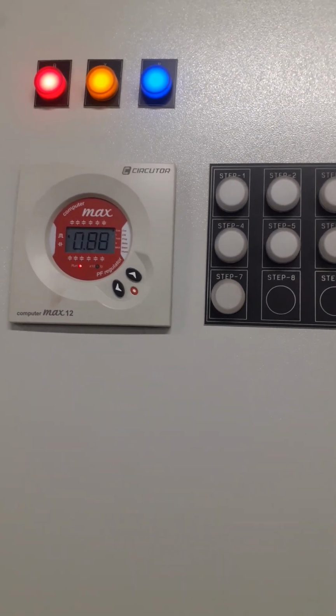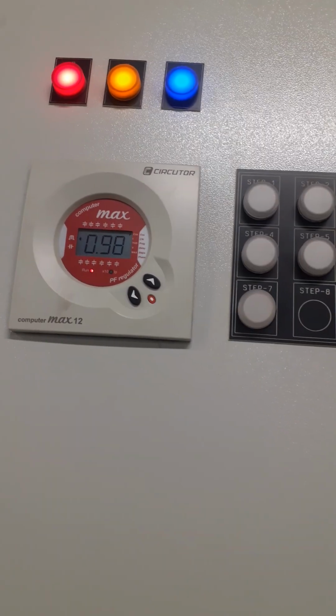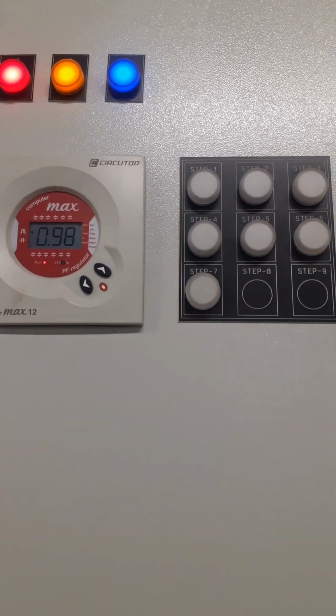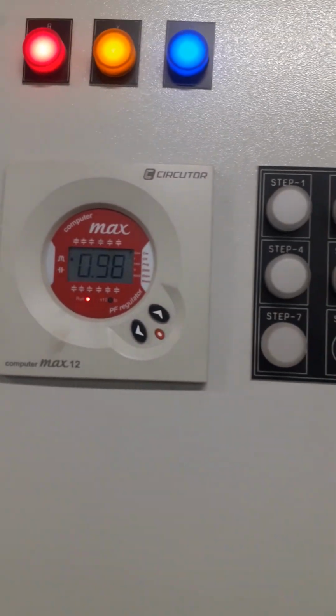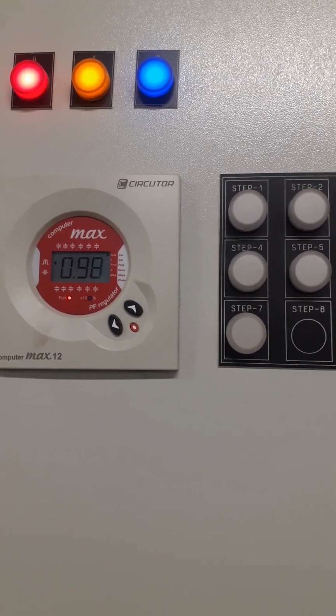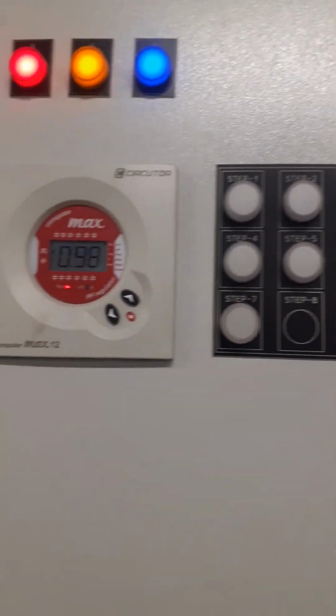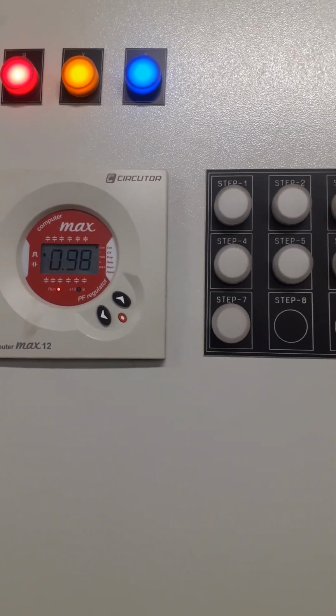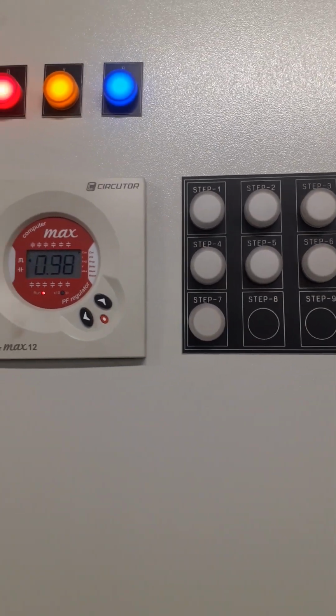Let's wait. We shall wait. So at the moment, our power factor is okay, without even taking a step. The power factor is okay, almost the target power factor, which is 0.99. It is not taking a step. But the moment it goes down and remains down, definitely a step will come in.